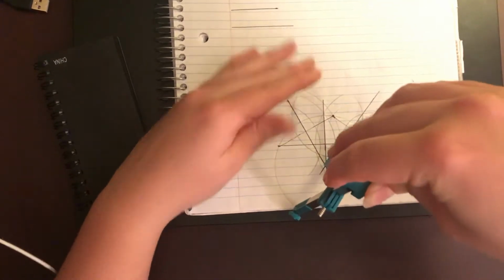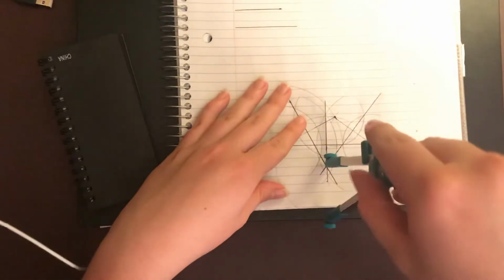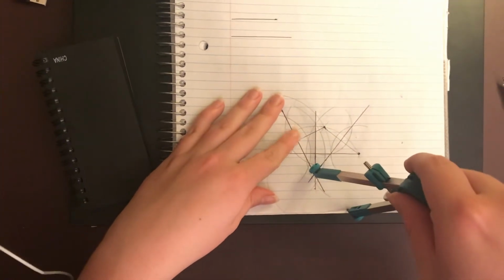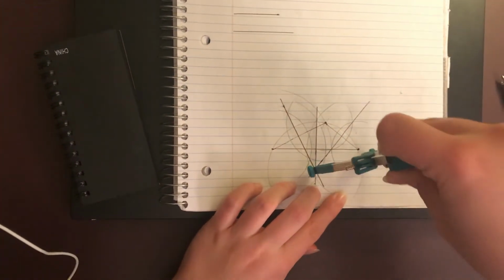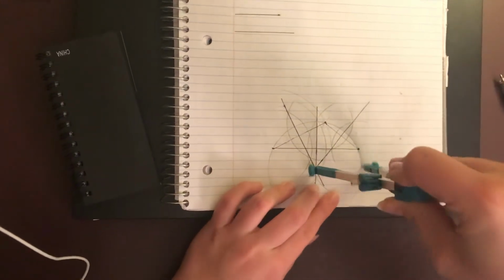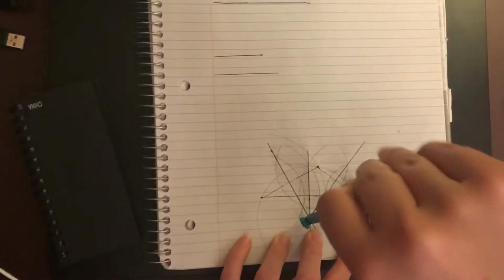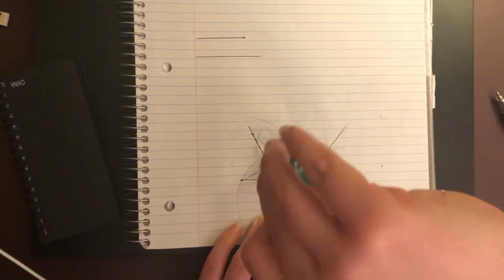Went a little bit off the paper, but that's okay. You can tell that it's connecting to all of our points, so it's going to be a pretty perfect circle here. Define it a little bit.